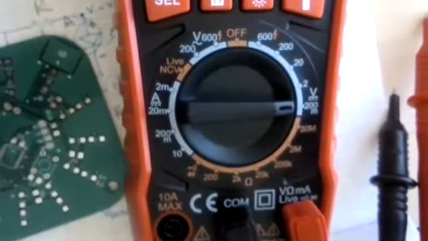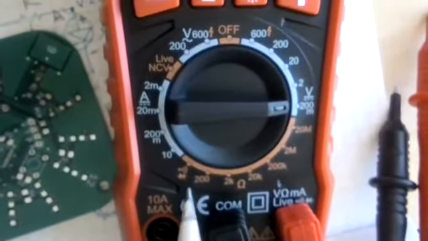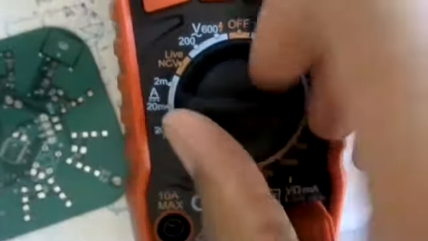There we go, that's better. Now, where's the diode setting? So if you look for this right here, this symbol is the continuity or diode symbol.